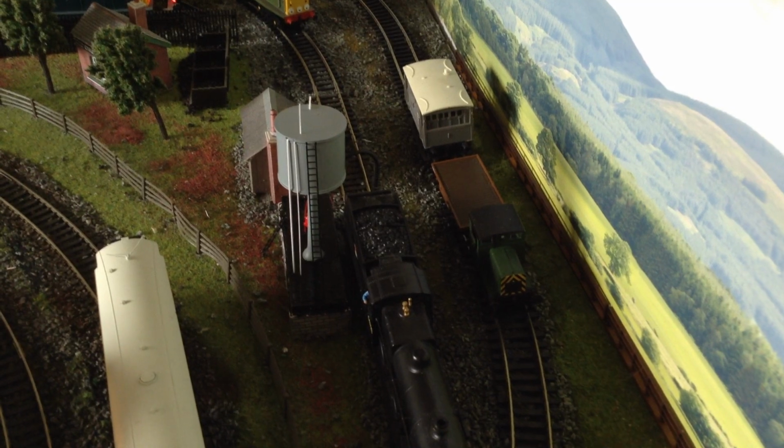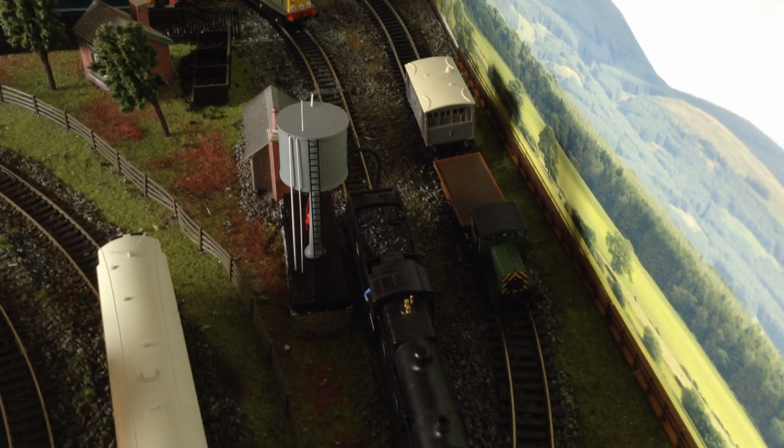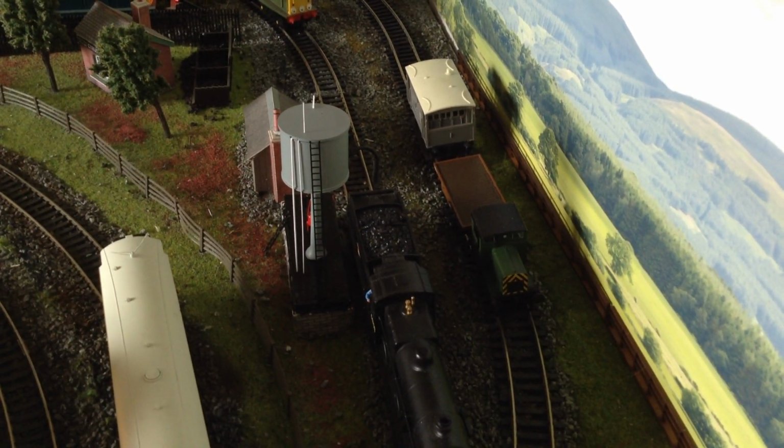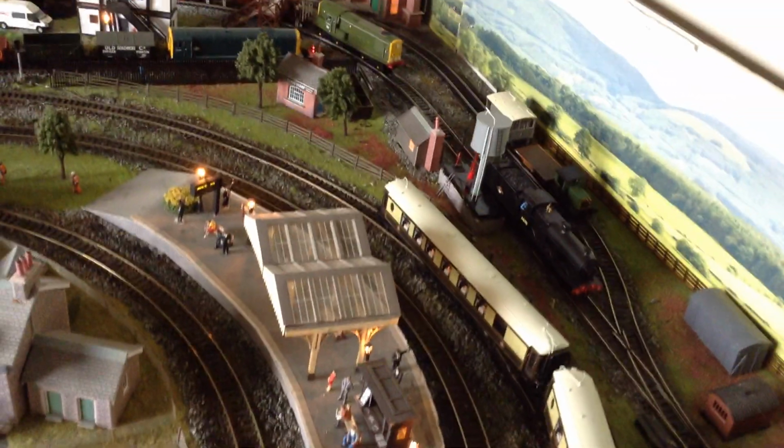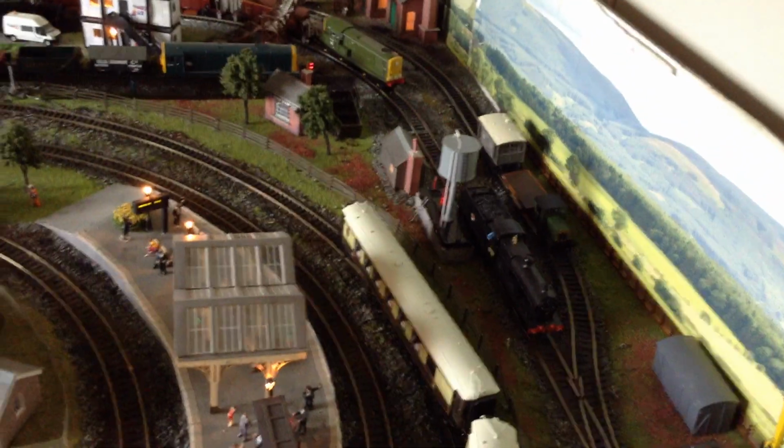Ready, mate? She's full. It's a brilliant little gadget, that one is.